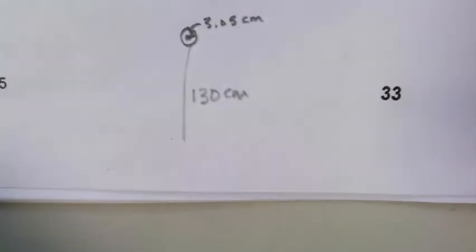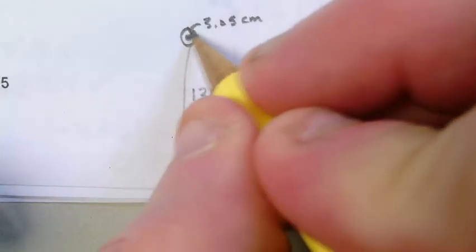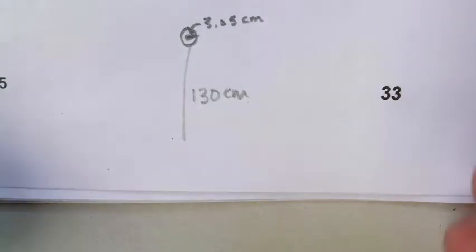I know that's kind of hard to see. I'll zoom in. I'm not sure that was much better. So this space right there from the center, the deviation is going to be 3.05 centimeters.